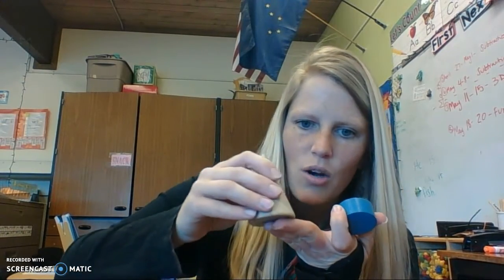Now, what's neat about these two shapes, a cylinder and a cone, is that they also slide because they have a flat face. So I could slide a cone across the table. I could slide a cylinder across the table. I couldn't really slide a sphere because spheres only roll because it doesn't have any faces. But these two shapes have circle faces so they can roll.